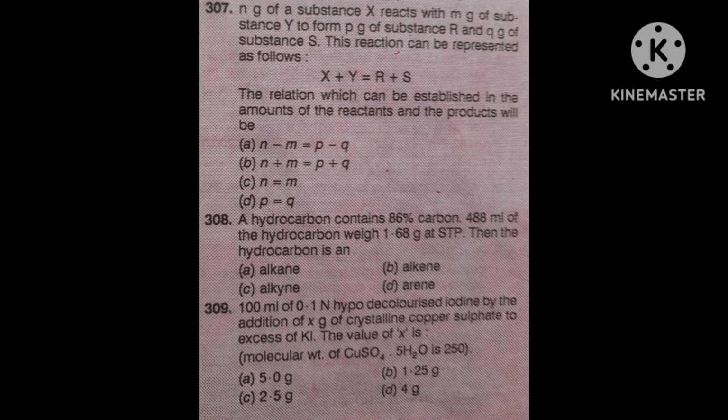N gram of a substance X reacts with m gram of substance Y to form p gram of substance R and q gram of substance S. This reaction can be represented as follows: X plus Y is equal to R plus S. The relation which can be established in the amounts of the reactants and the products will be: first option, N minus M, that is equal to P minus Q. Second option, N plus M, that is equal to P plus Q. Third, N is equal to M. And fourth, P is equal to Q.